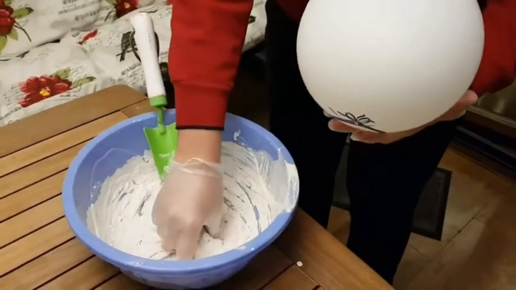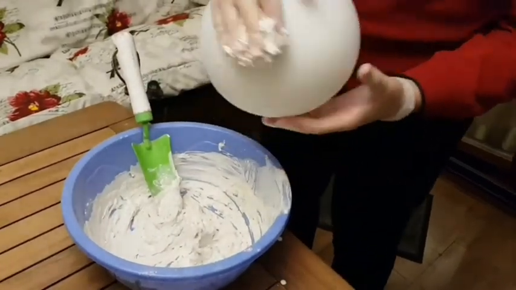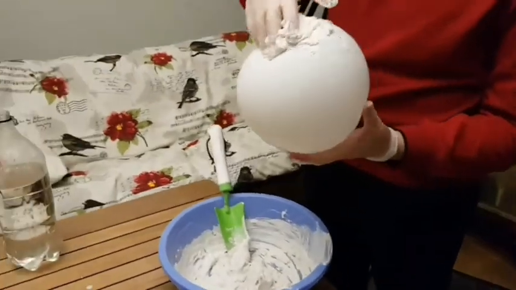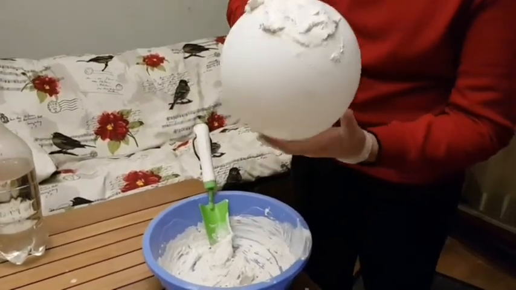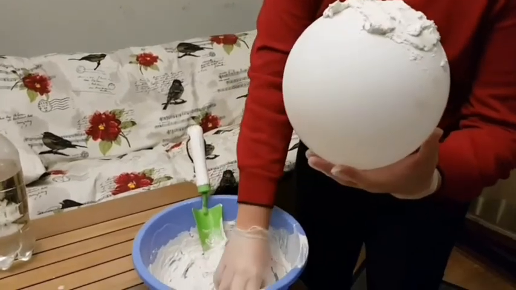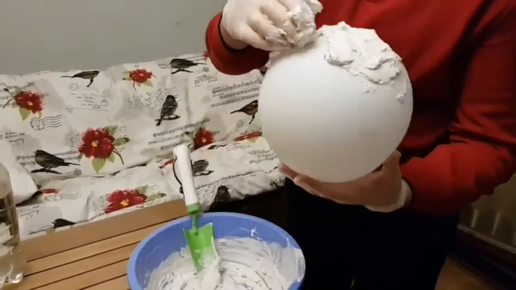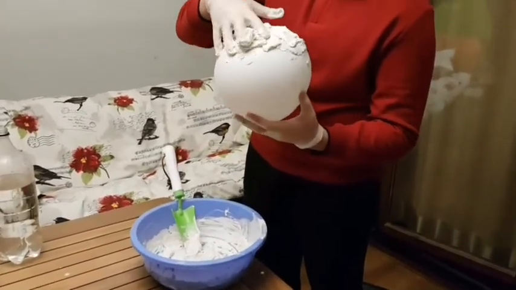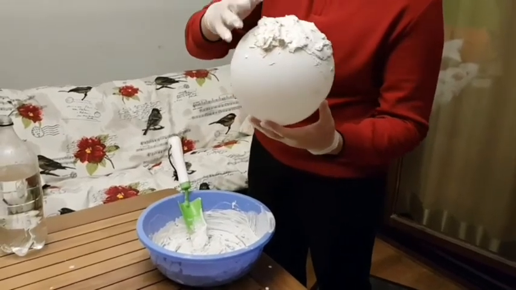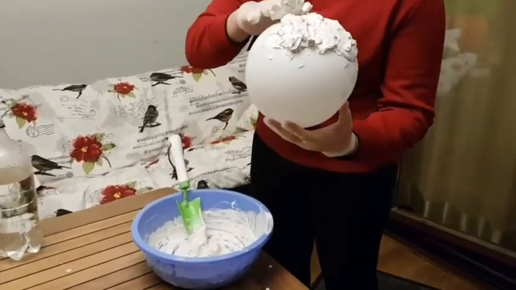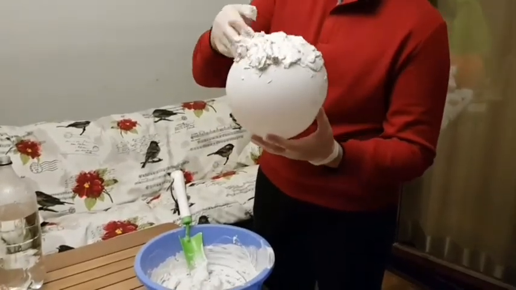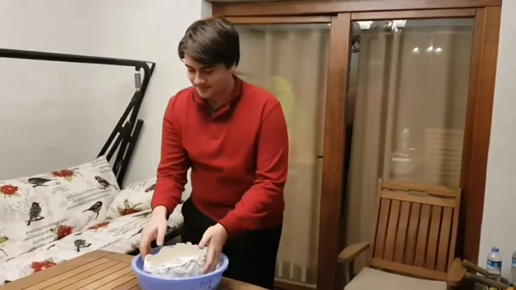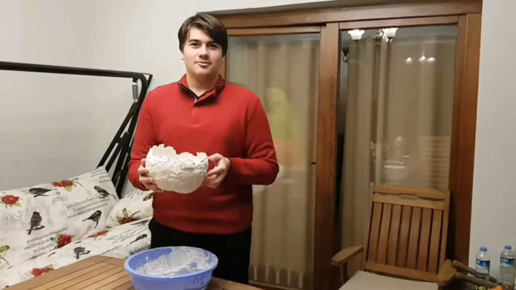You can put gypsum into any shape, and when it's set, you can even have any waves. Here is our vase. Want to see the equation?